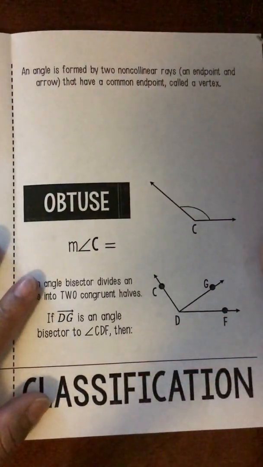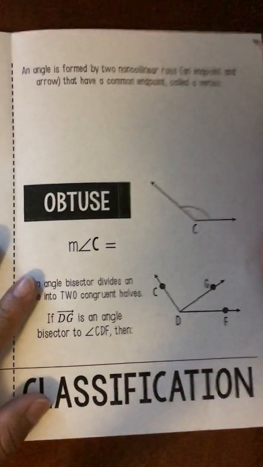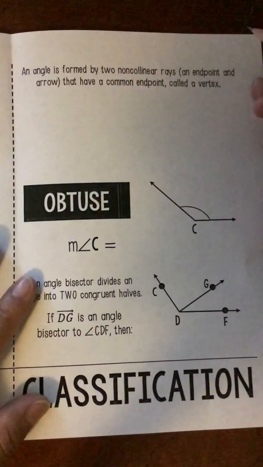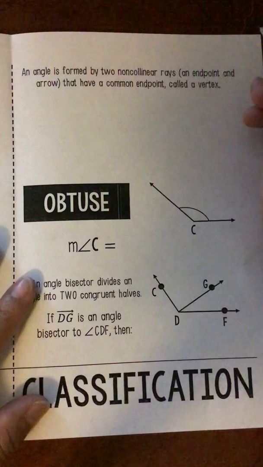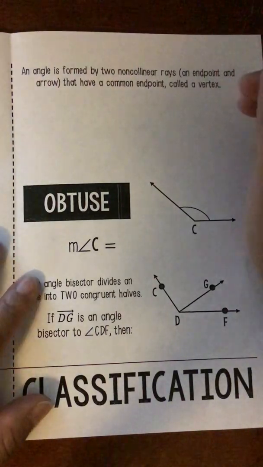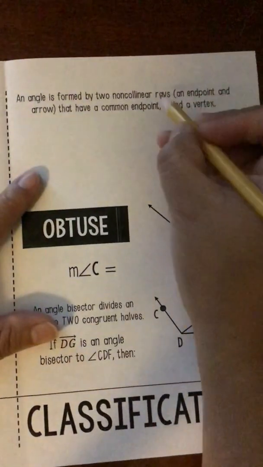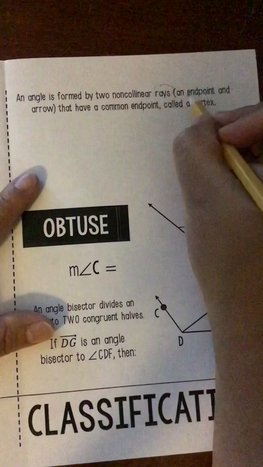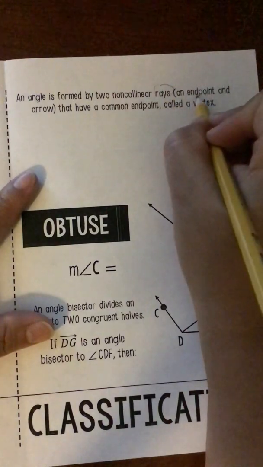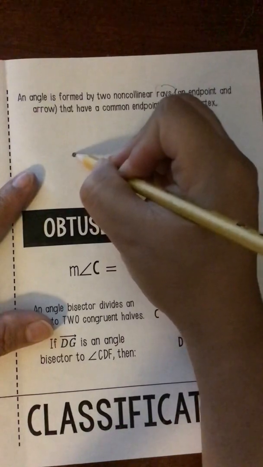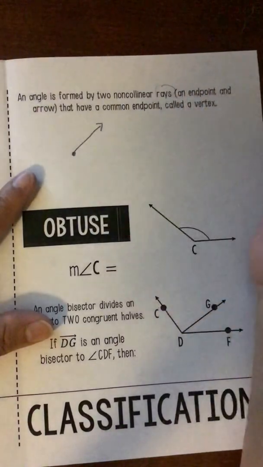An angle is formed by two non-linear rays and endpoints and arrows that have a common endpoint called a vertex. So what this is saying is that we have things now that are called rays. Rays have a start point, which we can call an endpoint, and then an arrow that keeps going.